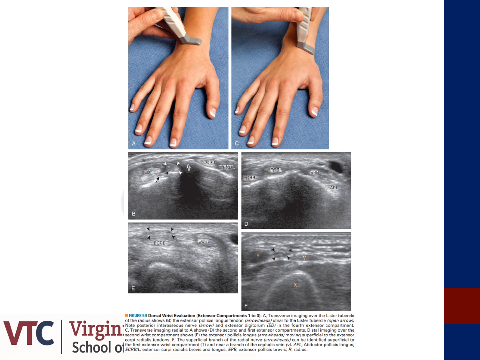Figure E demonstrates your third extensor compartment as your EPL tendon traverses superficially to your second extensor compartment. And figure F demonstrates the superficial branch of your radial nerve as it is superficial to your first extensor compartment.